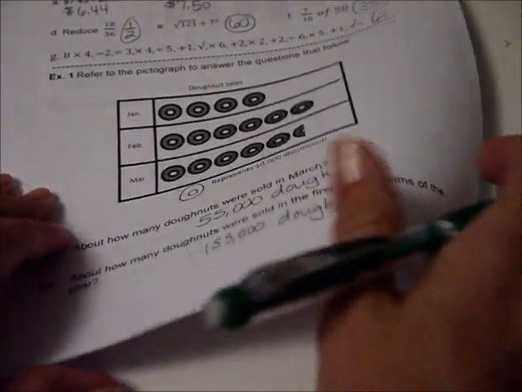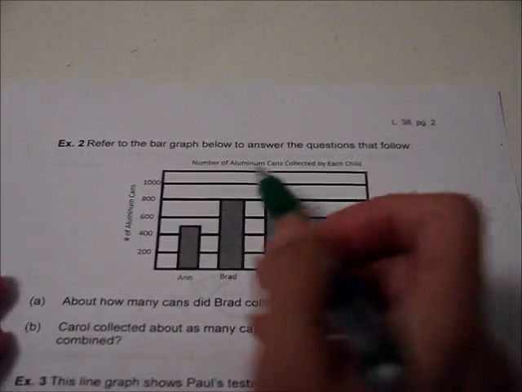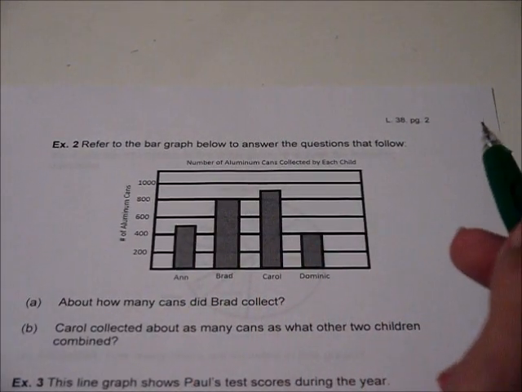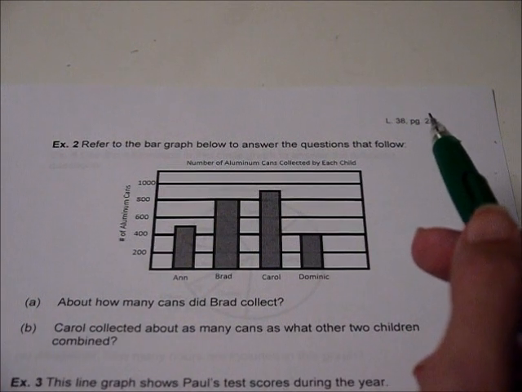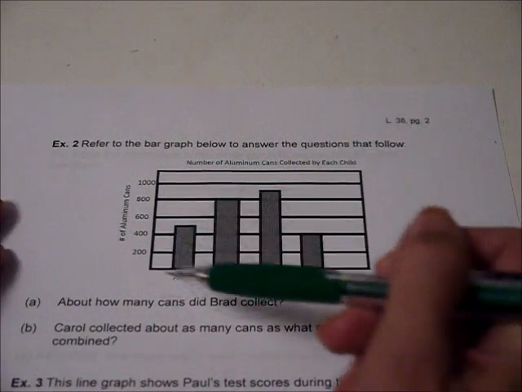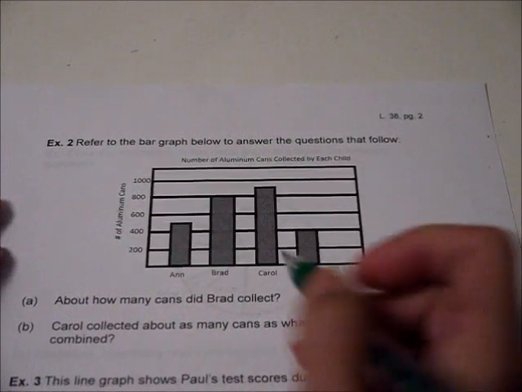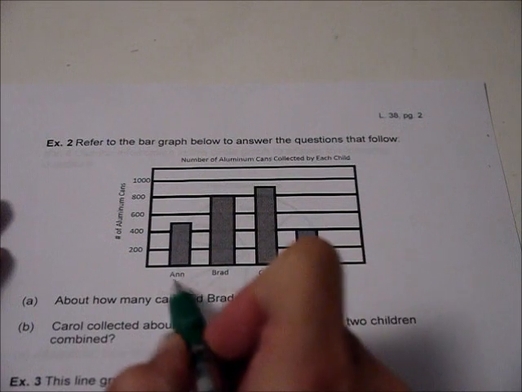All right, turn the page and we get a new chart. This is a bar graph. Get it? Bars, and it's a graph. This is the number of aluminum cans collected by each child. And that's all we know. So I guess children are collecting cans, right? And they always have a key or a title on the side. And the bottom, we notice we're talking about 5 children.